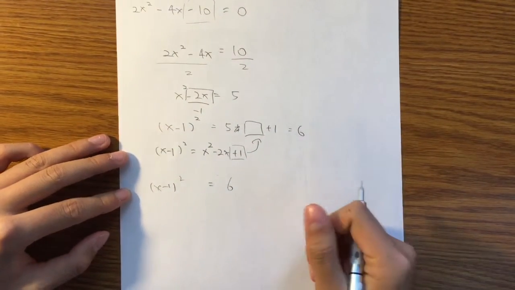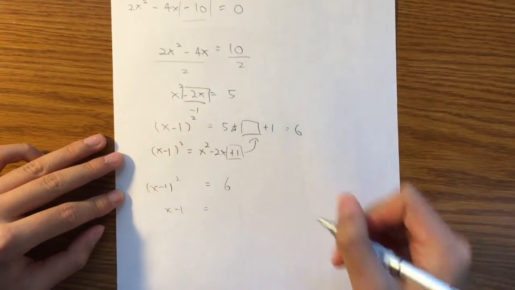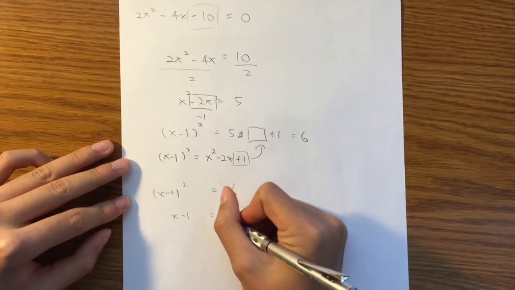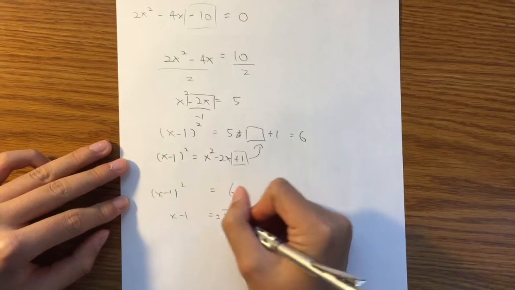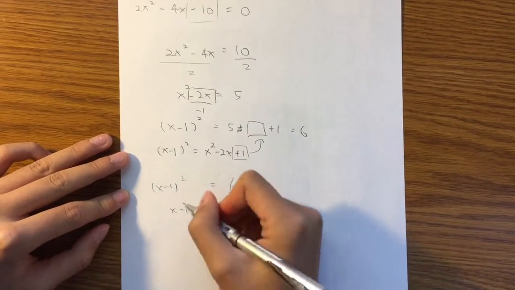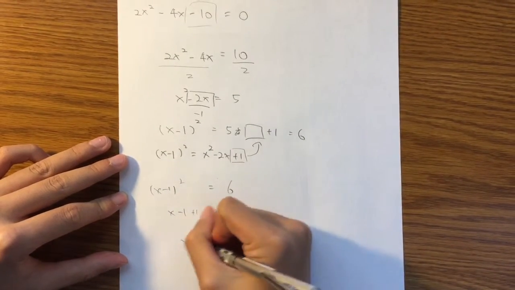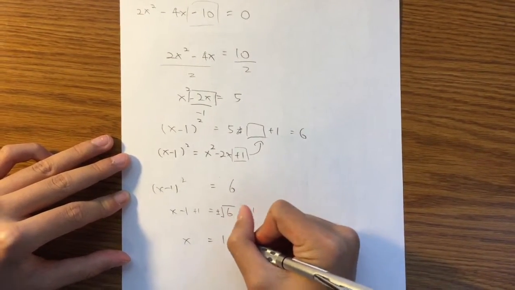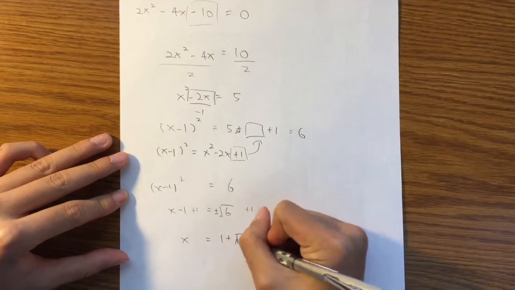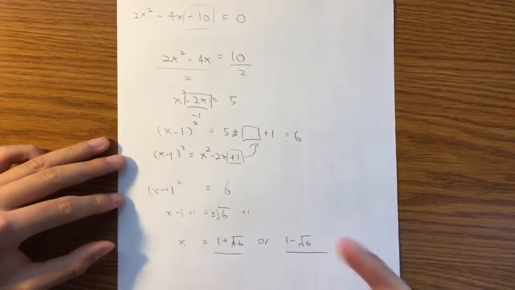Now we have to square root both sides. So it gave us x minus 1 is equal to plus or minus root 6. And we add 1 on both sides. So it gave us x is equal to 1 plus root 6 or 1 minus root 6. So we have two answers.